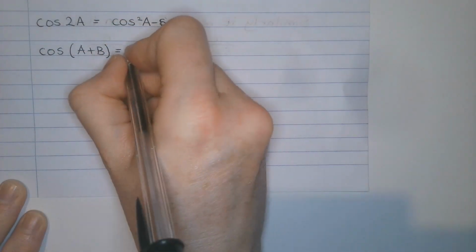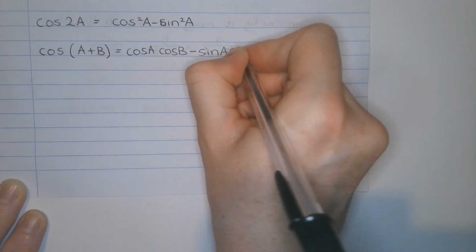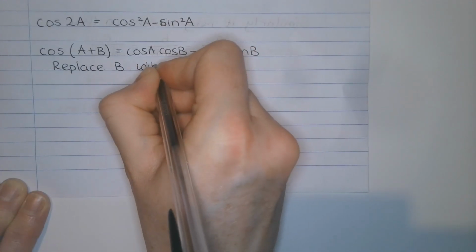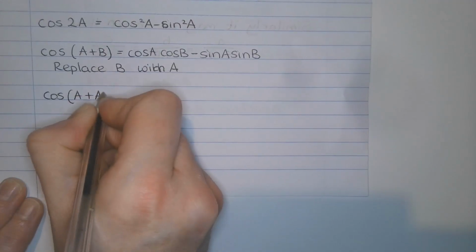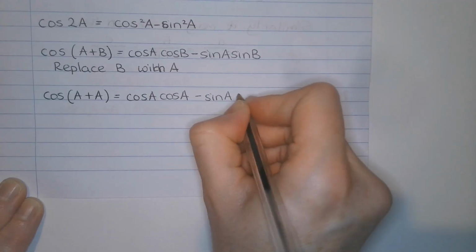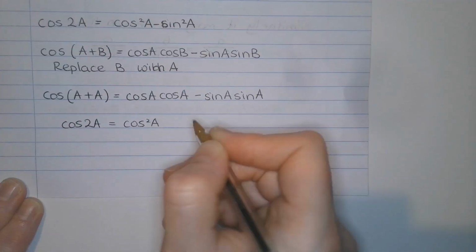To prove that the cos of 2A is equal to cos squared A minus sine squared A, we're going to use our previous identity of cos A plus B is equal to cos A cos B minus sine A sine B. And what we're going to do is replace B with A. So when we replace B with A, we get the cos of A plus A is equal to cos A cos A minus sine A sine A, giving us the cos of 2A is equal to cos squared A minus sine squared A, proving our identity.